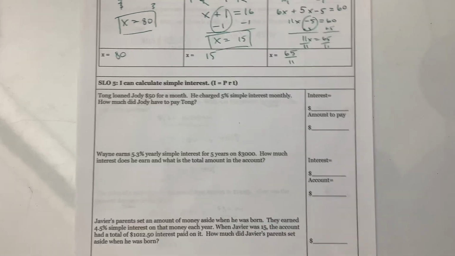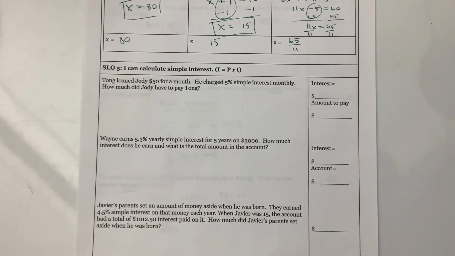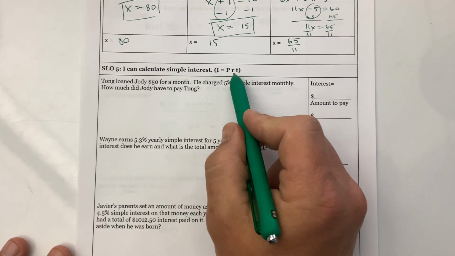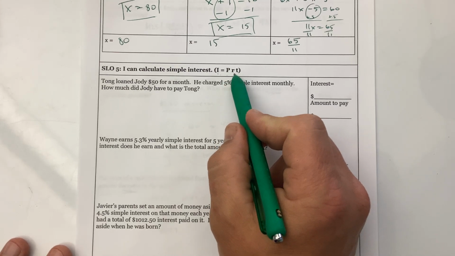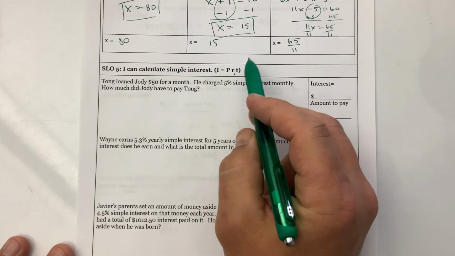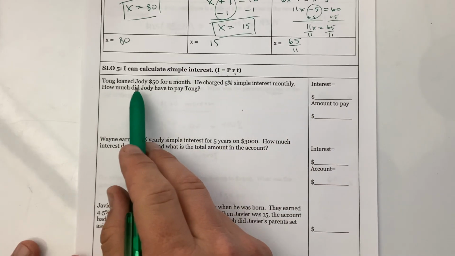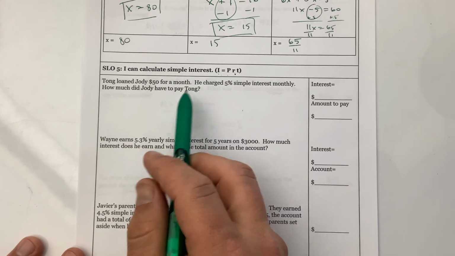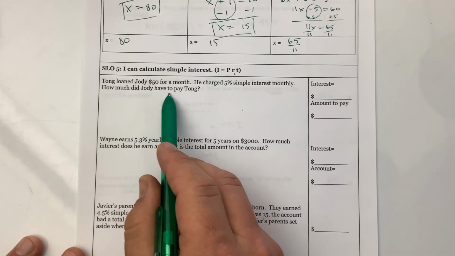Okay, last standard. It gives you the formula. Interest equals principal times rate times time. Remember, what do we have to do with rate? A lot of people forgot that. Tong loaned Jody $50 for a month. He charged 5% simple interest monthly. How much did Jody have to pay Tong?